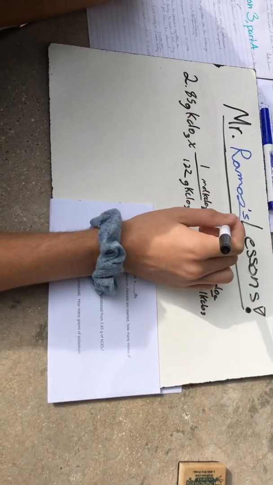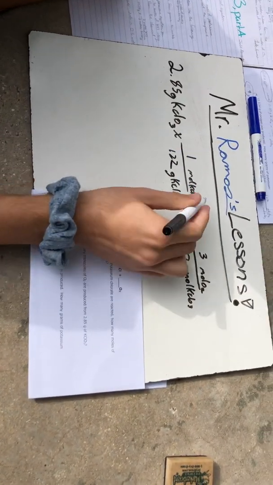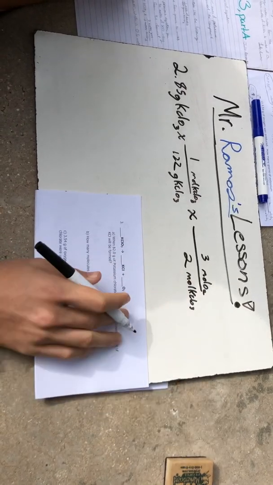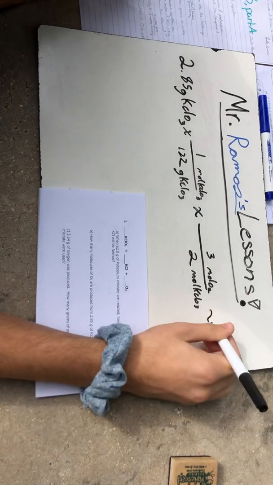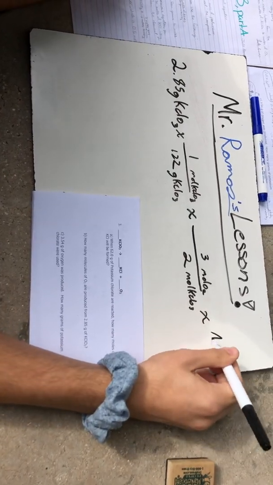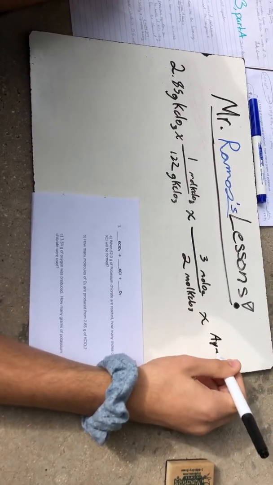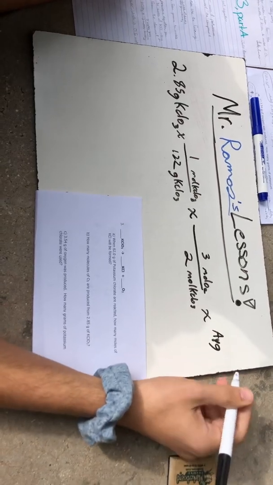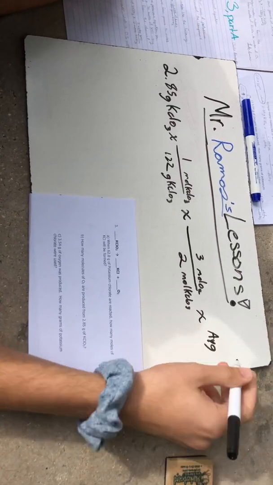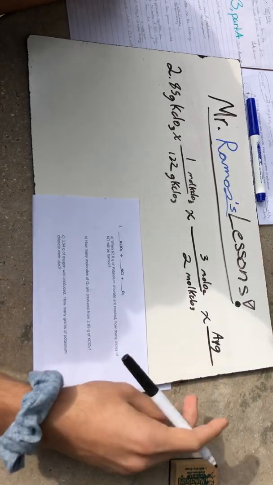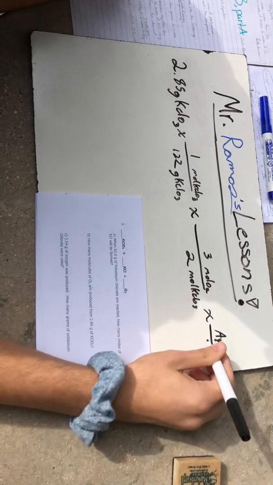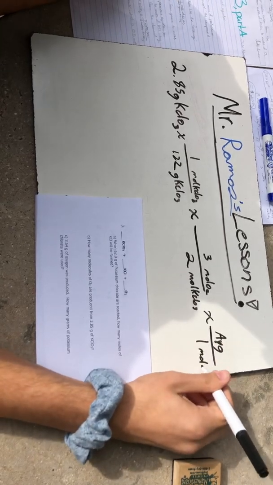Again, it's important to write your units so we can show how they will cancel out throughout our problem. And lastly, because we want to convert this into molecules, we will be multiplying by Avogadro's number, which, as we should all know, is 6.022 times 10 to the 23rd, which I will abbreviate with AVG, over our 1 mole of O2.